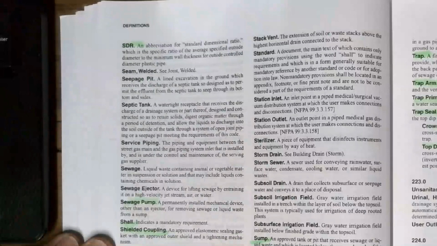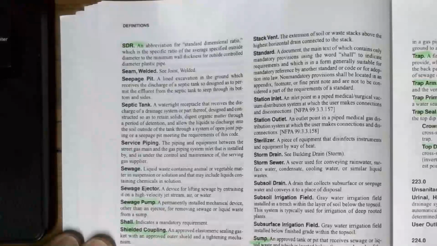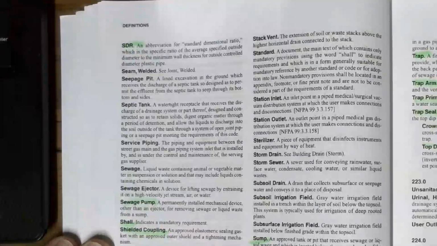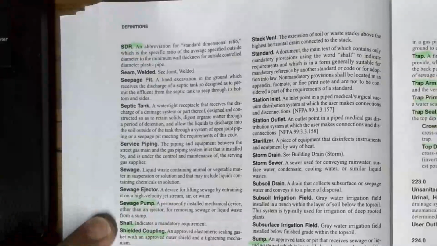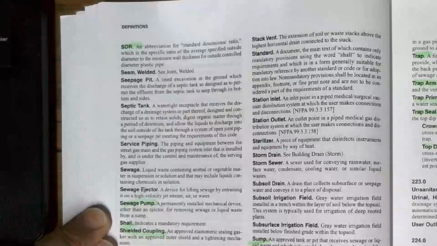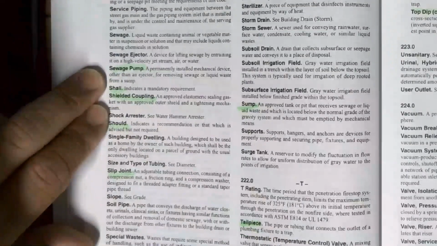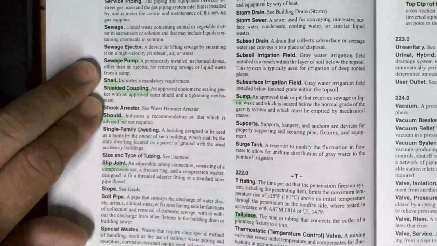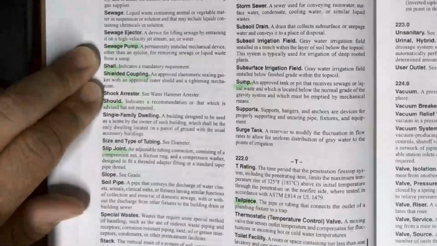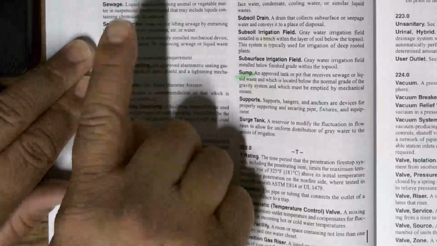SDR, an abbreviation for Standard Dimensional Ratio, which is the specific ratio of the average specified outside diameter to the minimum wall thickness for outside controlled diameter plastic pipe. It's just a method of measuring wall thickness of piping. So that's what SDR is. Then we'll come down to sewage pump. Sewage pump.